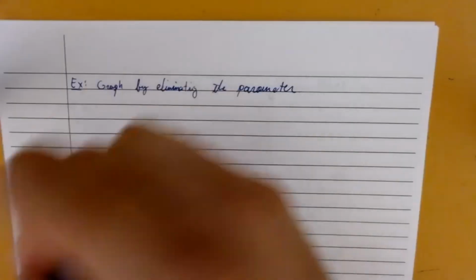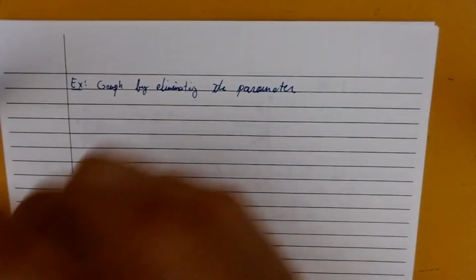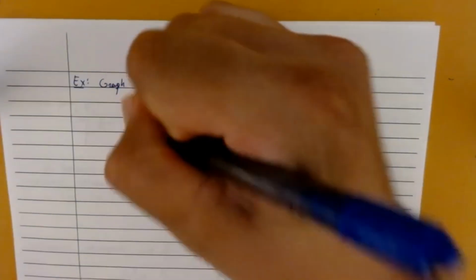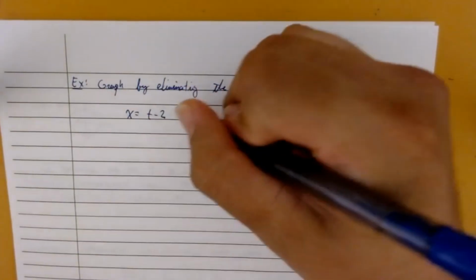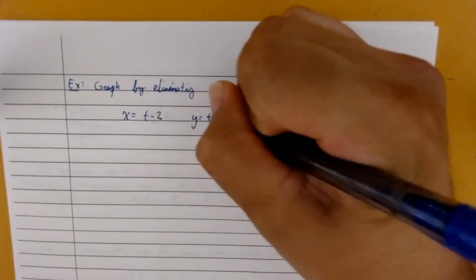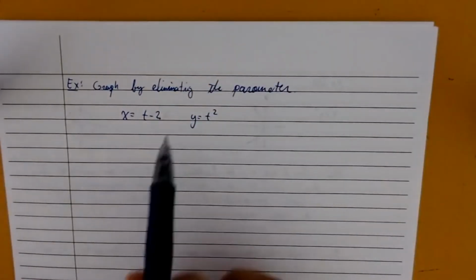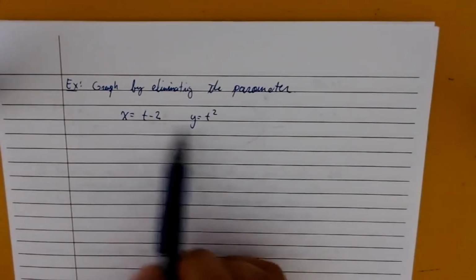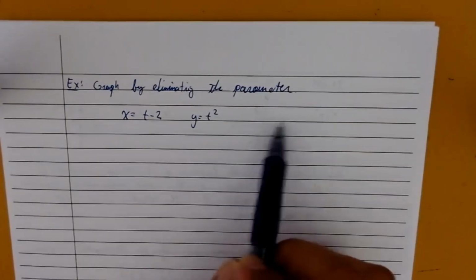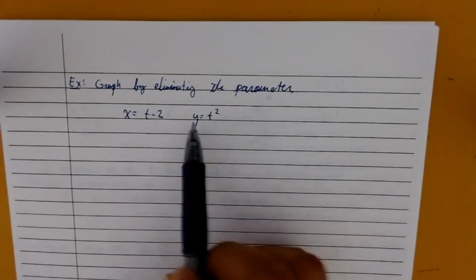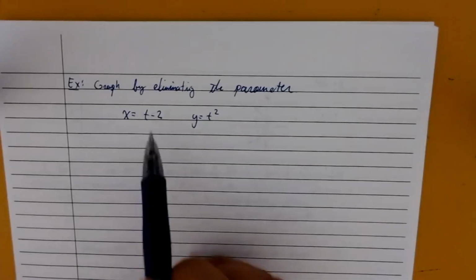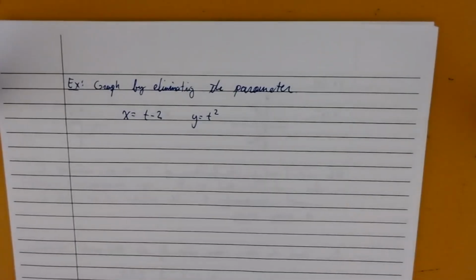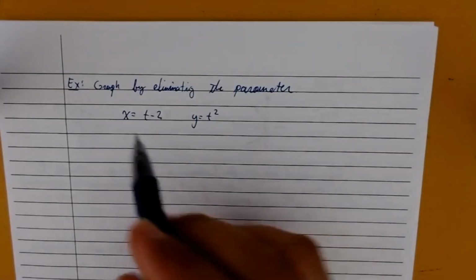For example, we're going to take x equals t minus 2 and y equals t squared. Now here we're not told any restriction on t, which means we can use any value of t. So here t is any real number from negative infinity to infinity. Now of course one thing we can do is start plugging in values of t: negative 2, negative 1, 0, 1, 2, and so forth. Another thing you can do is the following.